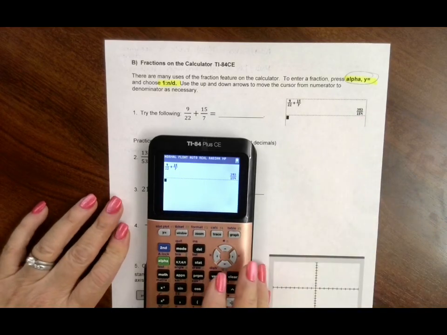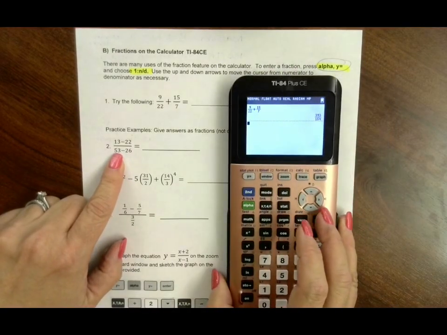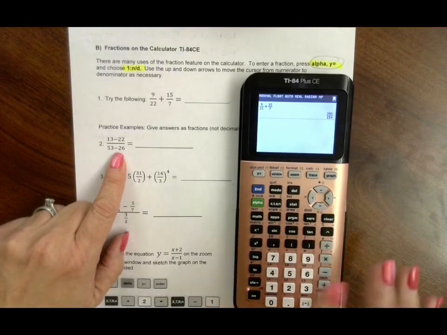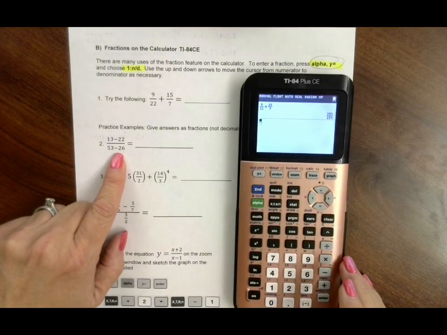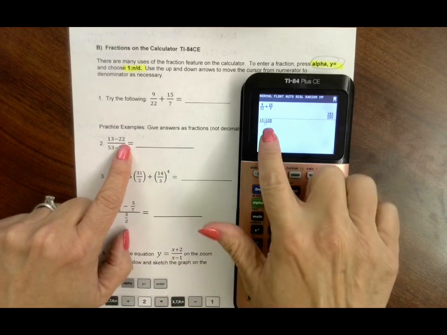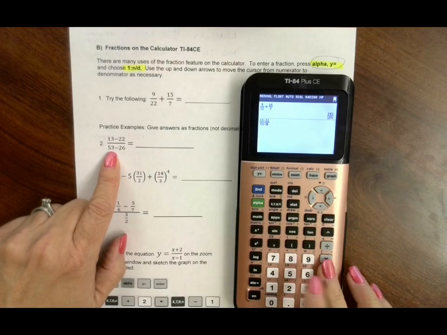Okay? All right, so now sometimes we're going to see something where we have an operation in here. There's no reason to have to simplify and do the whole thing. Just put the whole thing in. So I've got my numerator to find your fraction bar, and I'm just going to say 13 minus 22. I put the whole thing in the numerator. And then I pop down to the denominator, and I say 53 minus 26.